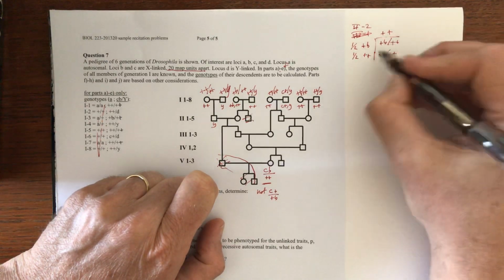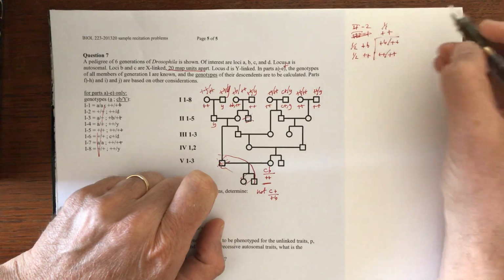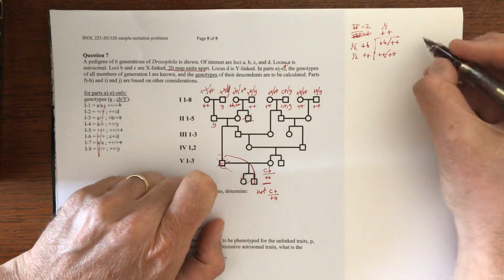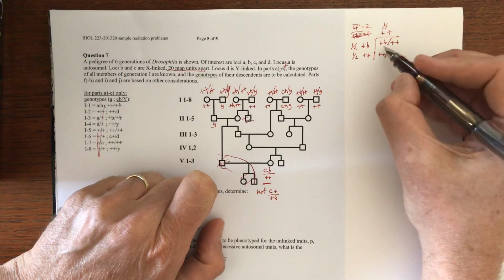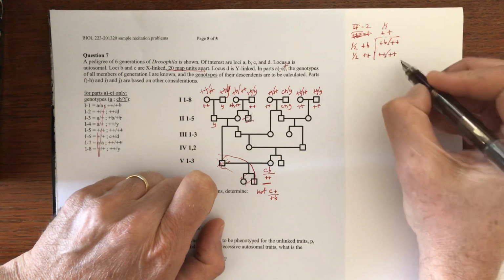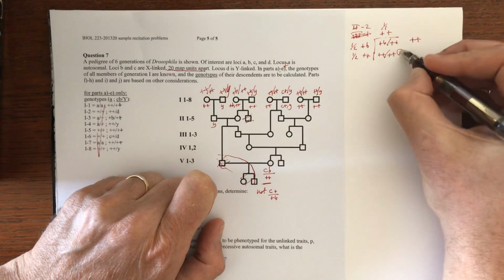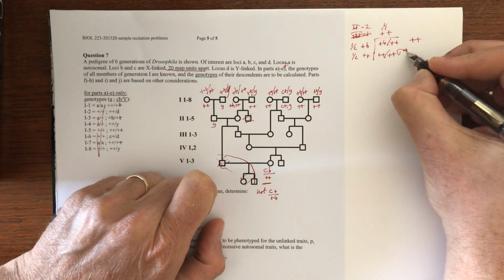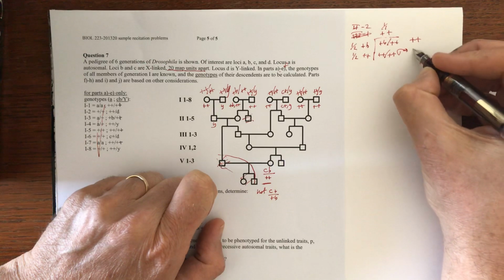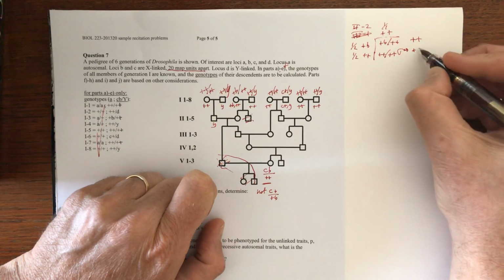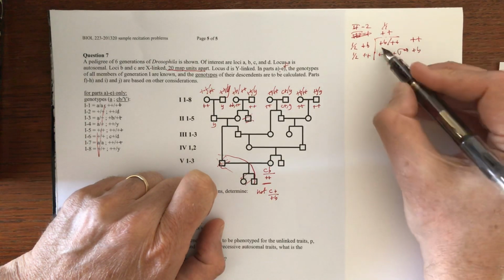Therefore, this is 1 out of 1, so we have a 1/2 chance of her being this and a 1/2 chance of being this. And so let's do it this way. What kind of gametes can she produce? I'll use this as a symbol. She can make wild type, homozygous wild type, or plus B. So what's the likelihood of that?